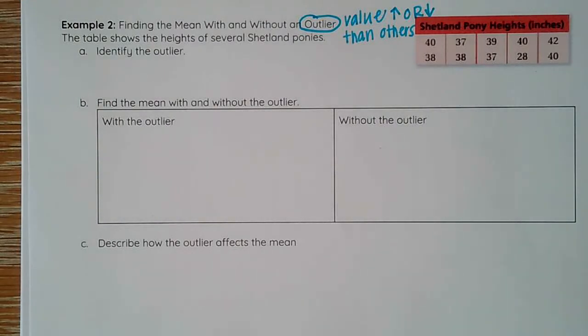Today we are going to talk about finding the mean with and without an outlier. An outlier is a value within my data set that is either much greater or much less than the other values within my set. Today we will see how that outlier, being so different from the rest of our data, could impact our mean and what to do when that happens.